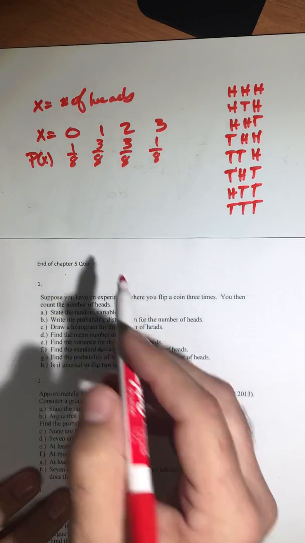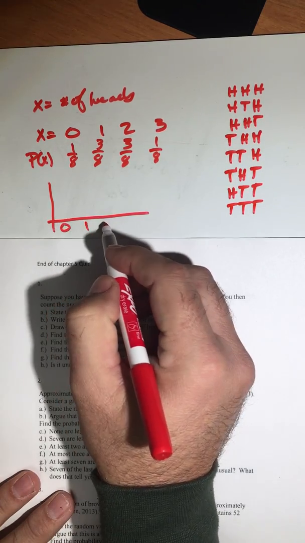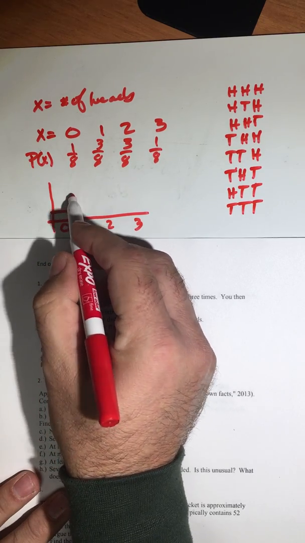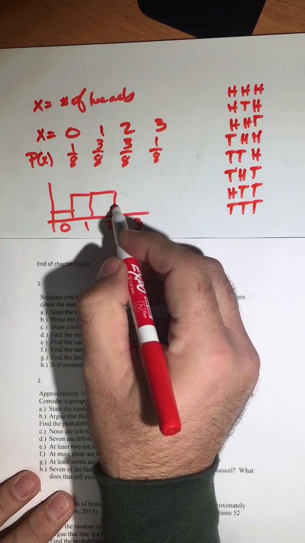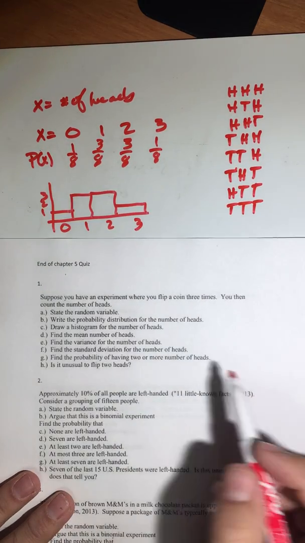Draw the histogram for the number of heads. All right. So I could have 0, 1, 2, or 3. Could happen 1 way, 3 ways, 3 ways, or 1 way. So 1, 2, 3. There we go.